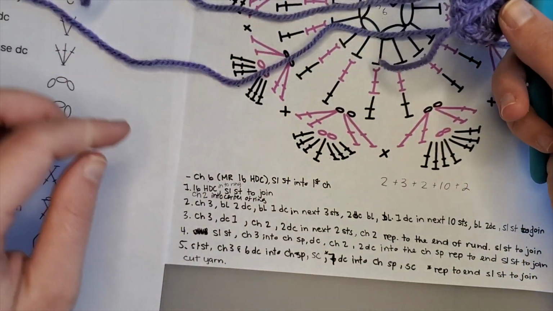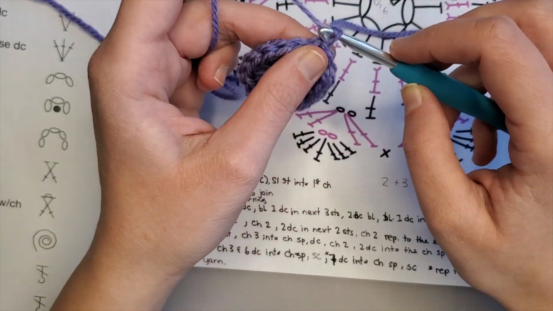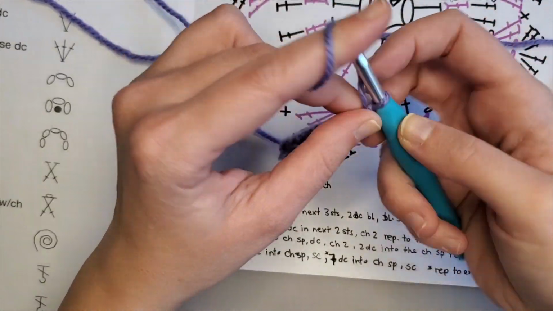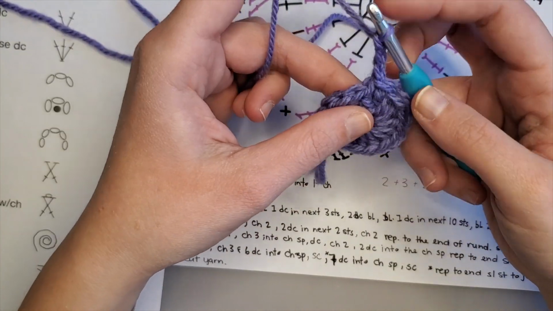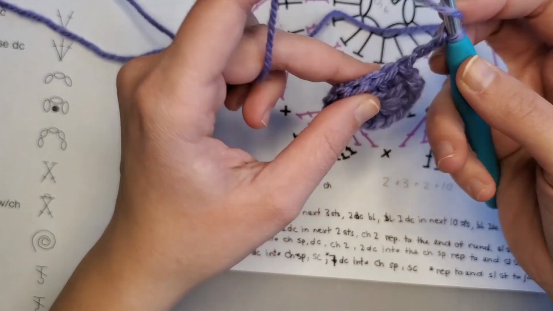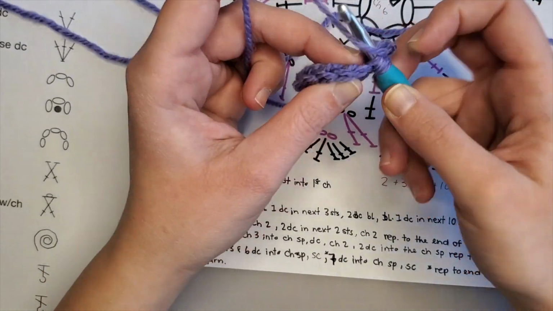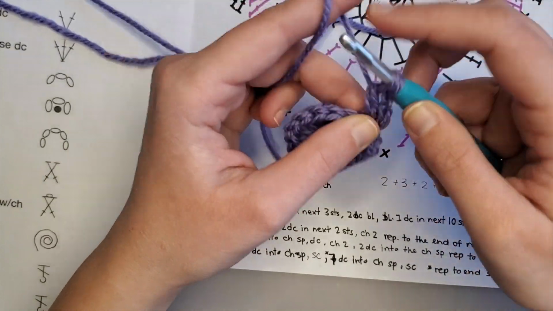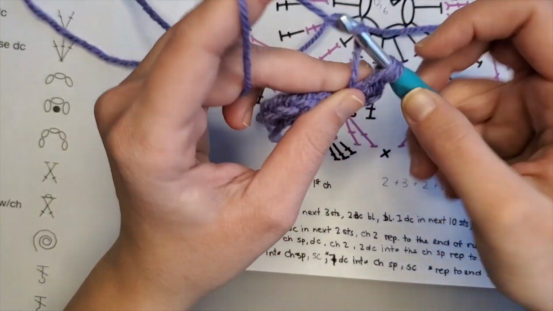So we know that we need to chain 3. So 1, 2, 3. And then we're going to double crochet into the back loops only. So there's 1, 2.